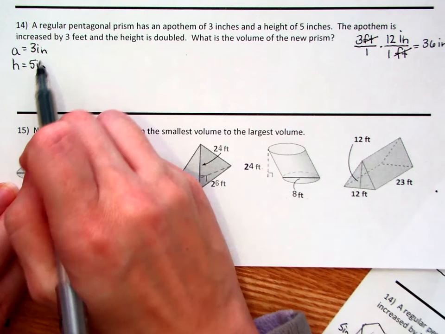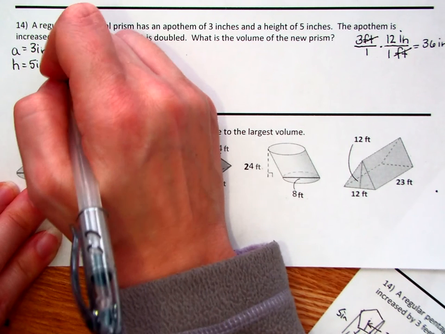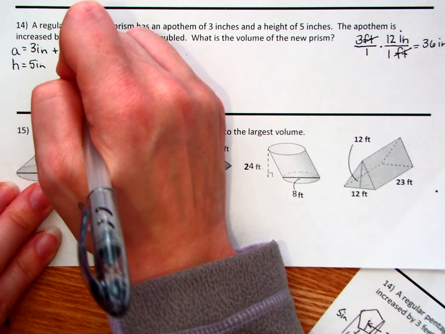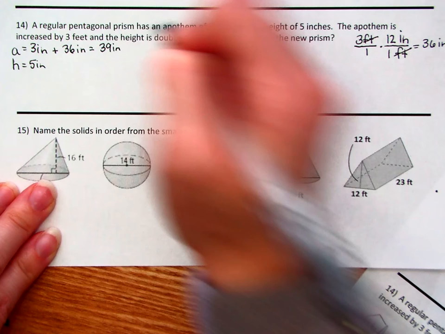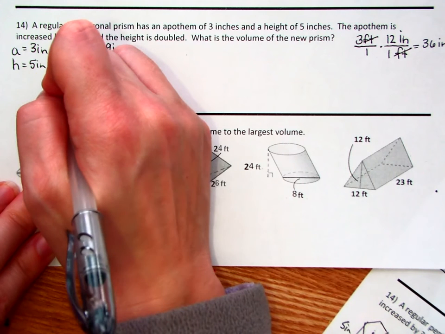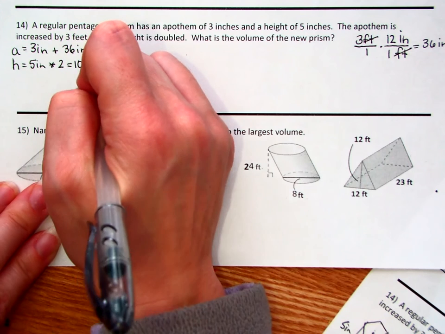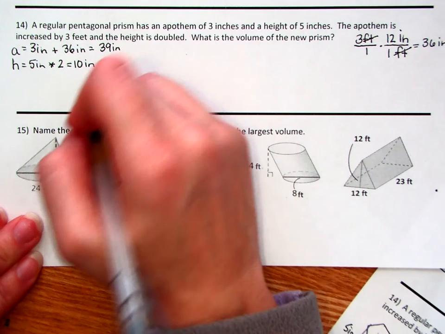So it's saying that the apothem is increased by 3 feet. So that old apothem plus 36 inches is going to be my new apothem of 39 inches. Then it also says the height is doubled. So if we double this height, we really have 10 inches. We're going to find the volume of the new prism. So we just need to find the new prism.